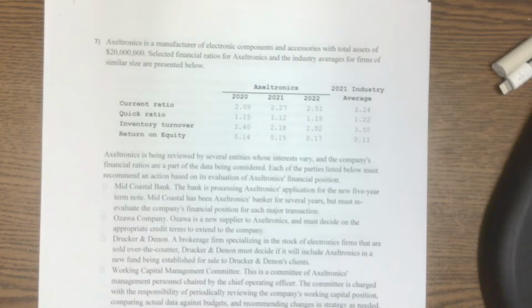Then number two, for each of the four entities described above, identify one or two ratios from those ratios presented that would be most valuable as a basis for decision regarding Axletronics. So we've got Mid-Coastal Bank application for a 5-year note. So I would look at the return on equity because we're looking at 5 years and the current ratio. So they're able to pay back their loans. They're better than industry average, and so I would look at those two.